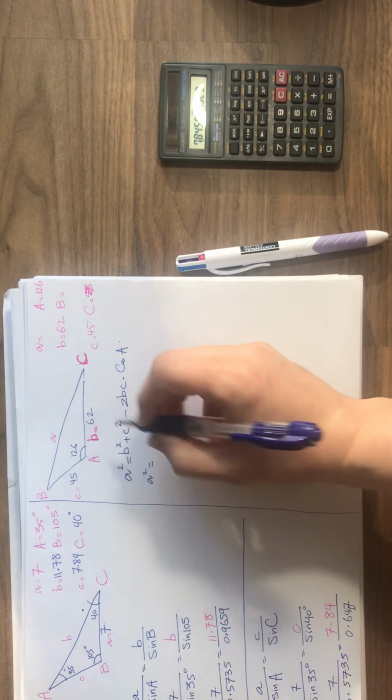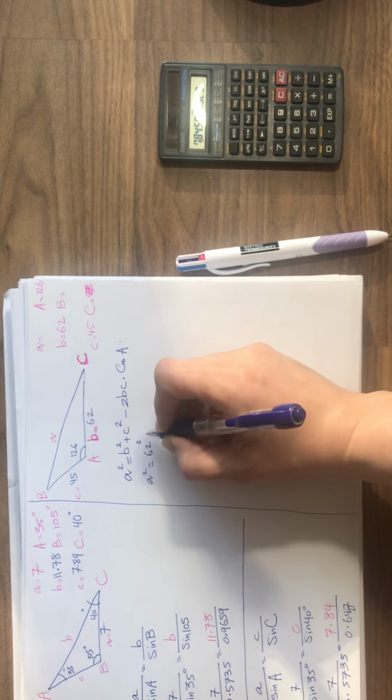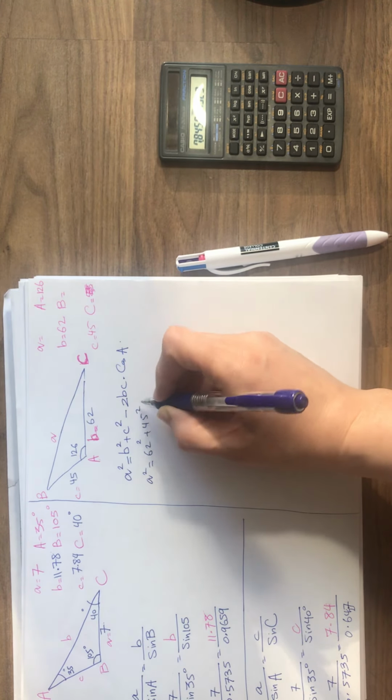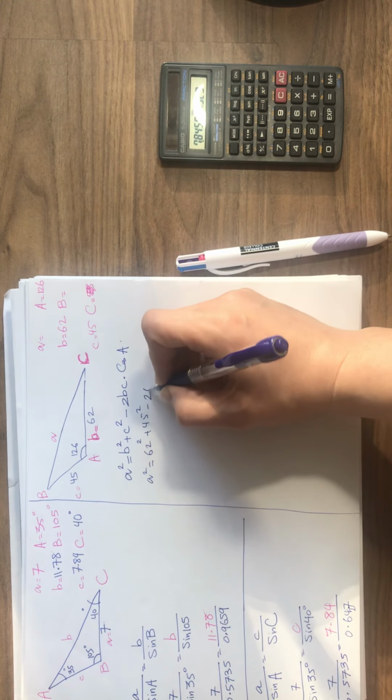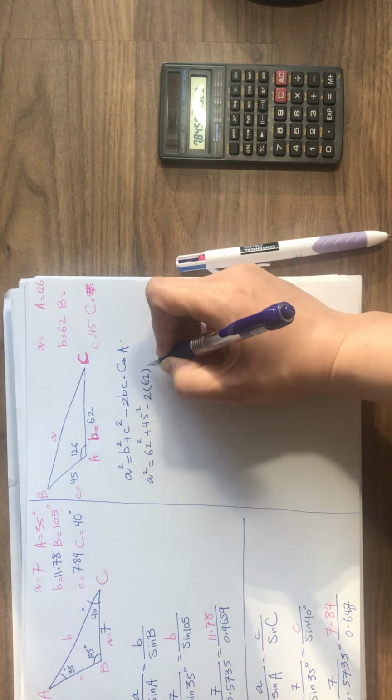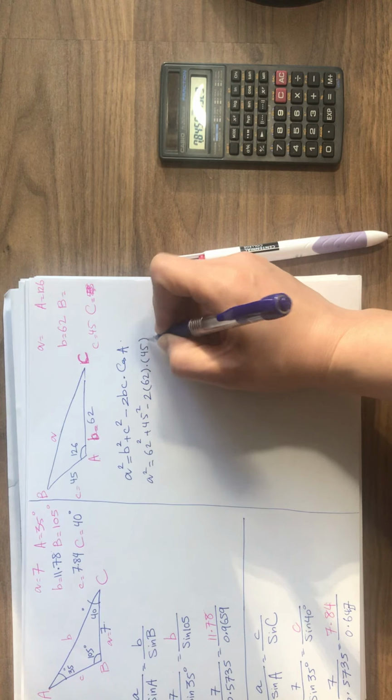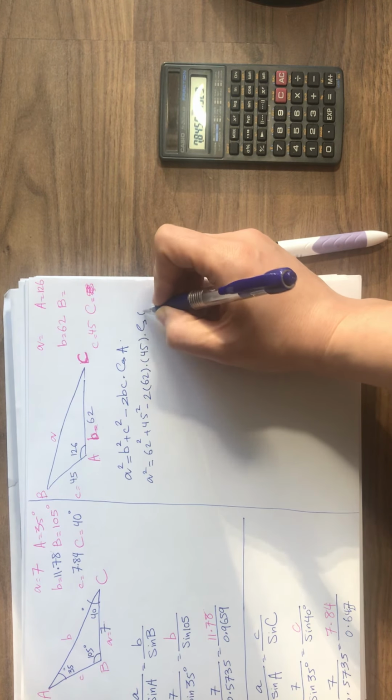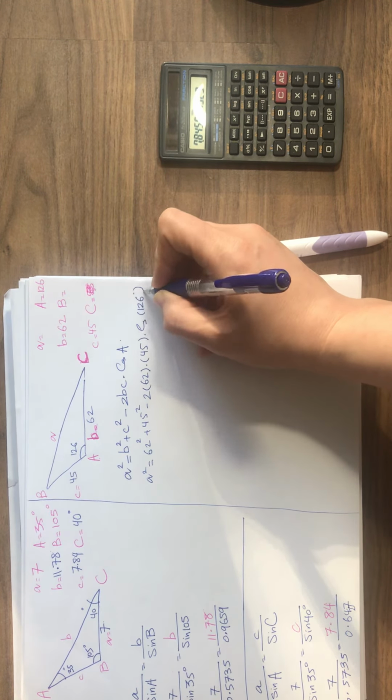So a squared is going to be b squared, 62 to the power of 2, plus 45 to the power of 2, minus 2 times b times c times cosine 126.